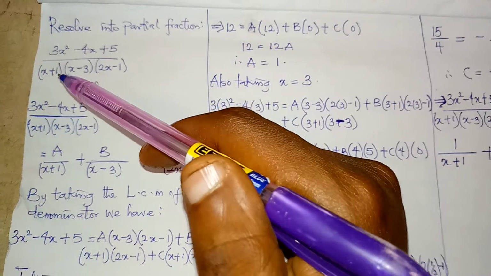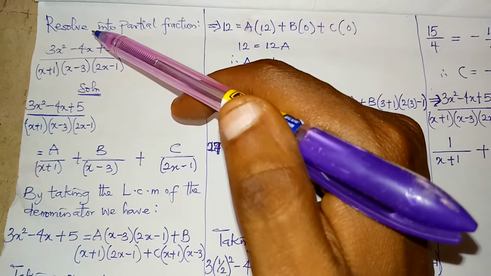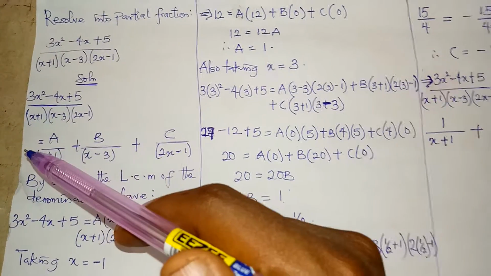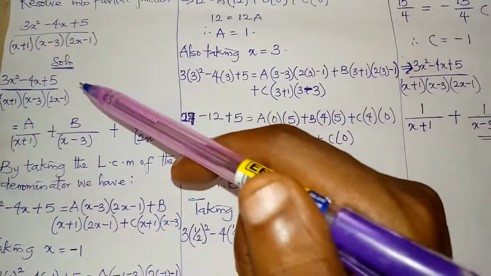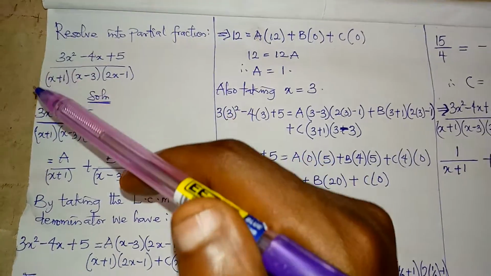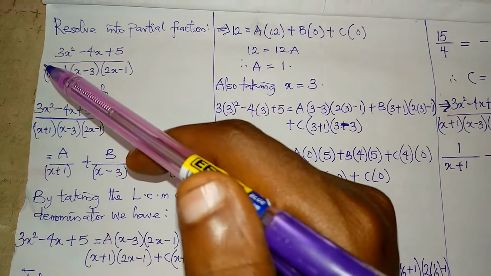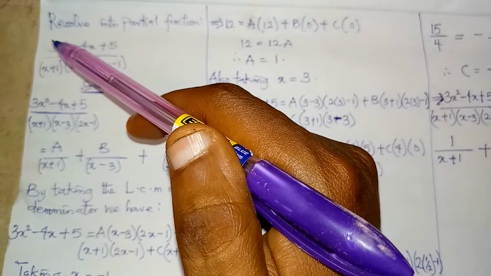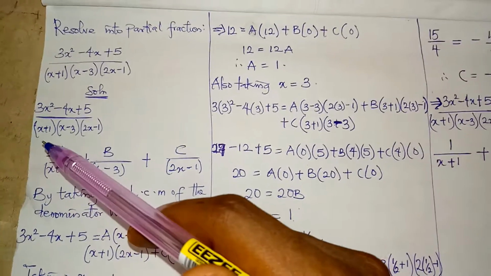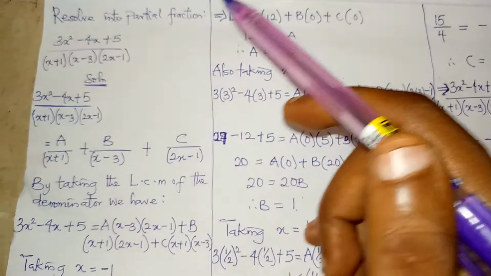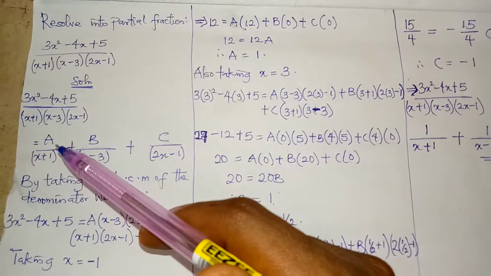But if the degree of the denominator is higher than the degree of the numerator, we resolve partially. For this question, the degree of the denominator is higher than the degree of the numerator, so there is no need for the division method. I'll just resolve partially.